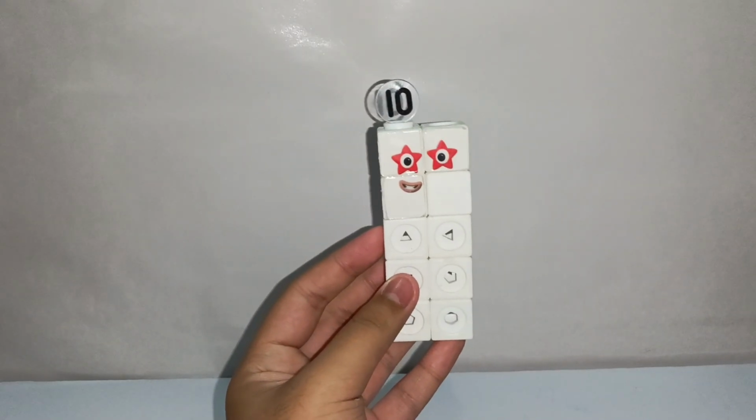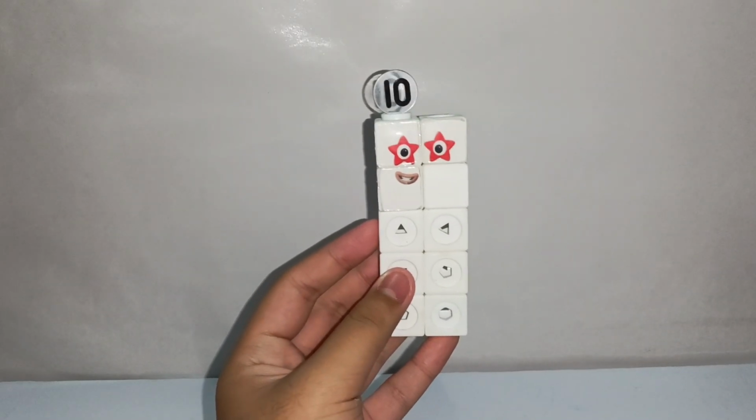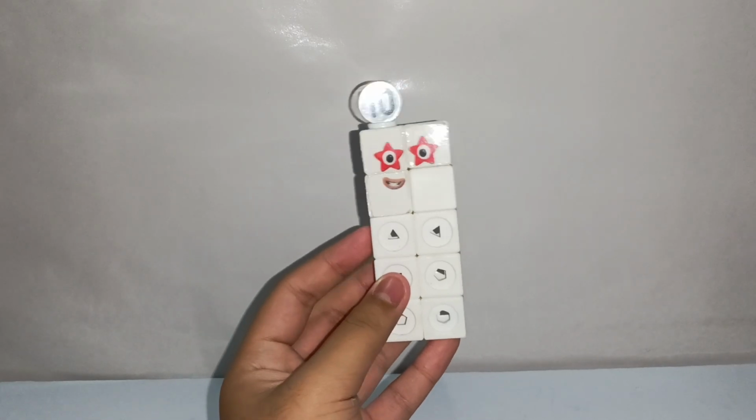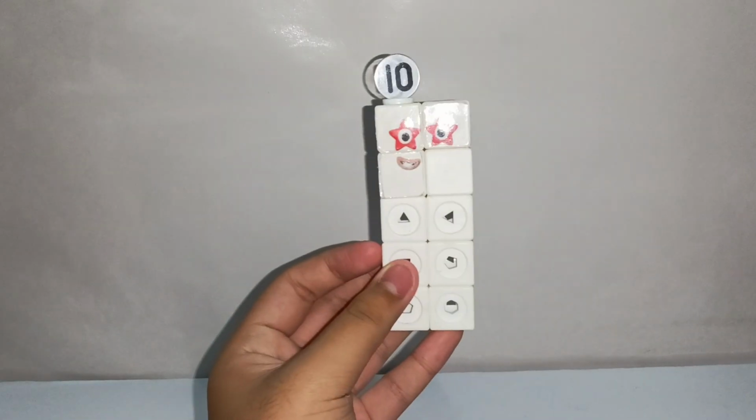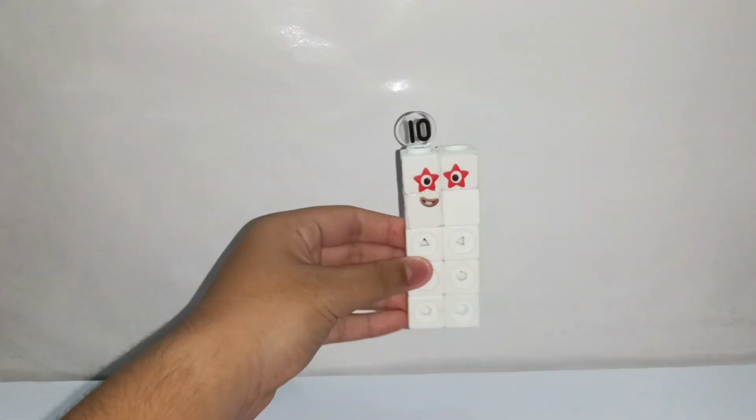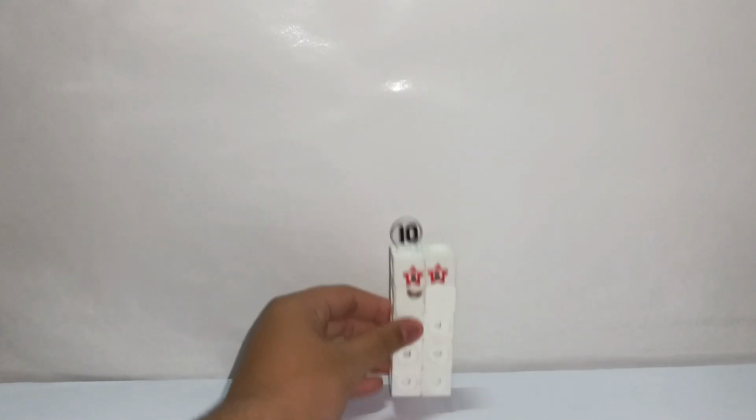And she has 2 star-shaped eyes because 1 star has 5 points and 2 lots of 5s, which has 2 eyes. 2 lots of 5s are 10. And that was the end of the number block 1 times table.